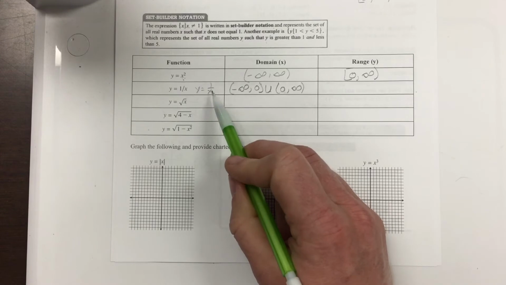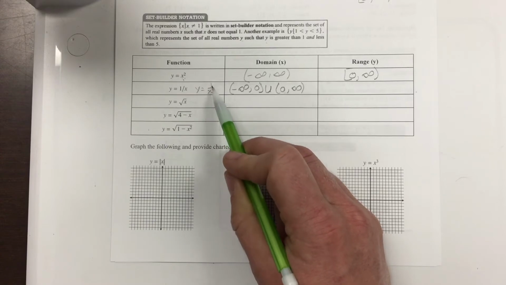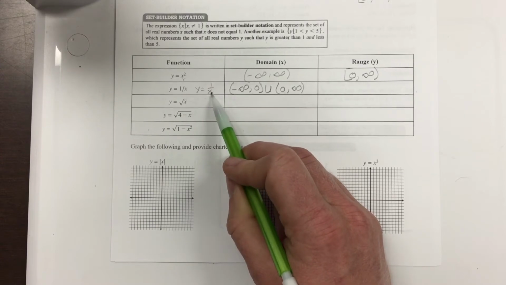Well, if you put a big number in here, this will go all the way down to 0. Like a big positive number, this will go all the way down to 0. And then a small positive number, this will go all the way up to infinity. Right? 1 divided by like 0.00000001 is going to be a huge number. And the same thing's true for negative small numbers and negative big numbers.